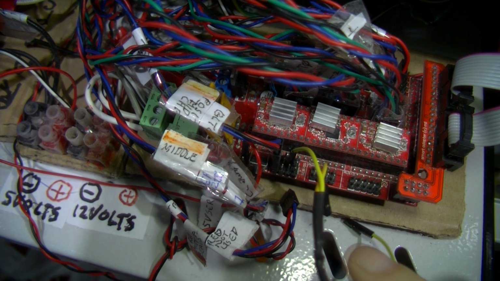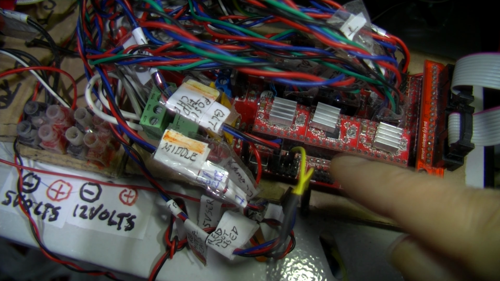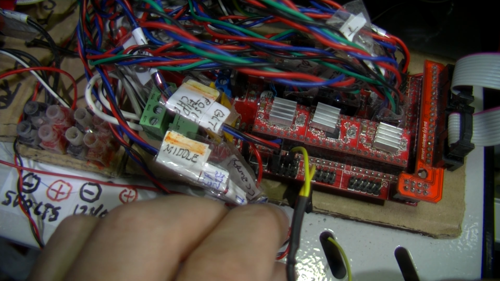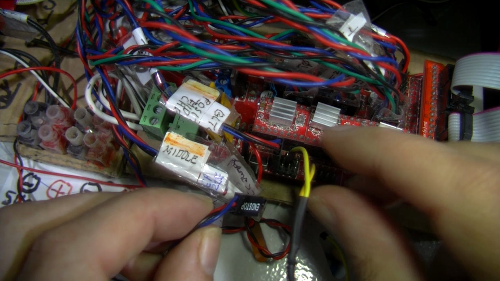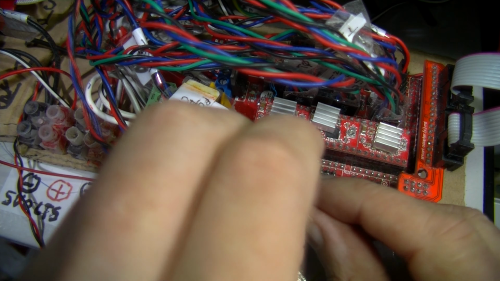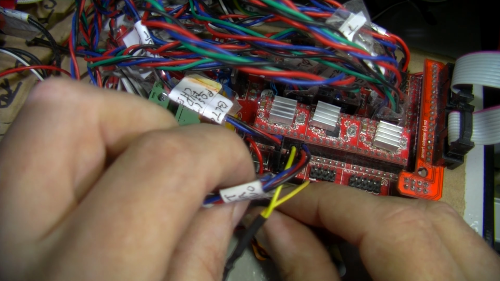If you haven't got any servos on here, or anything like that that I have, then it doesn't matter which of those pins you plug it in, so long as it's in the middle row. Let me try and plug this back in, and then plug this back in here.